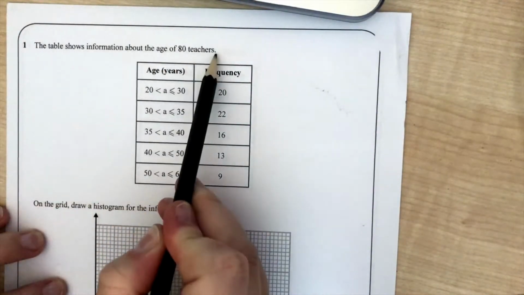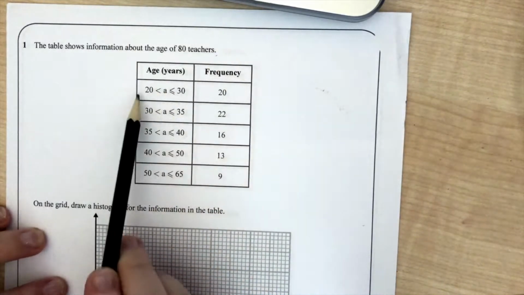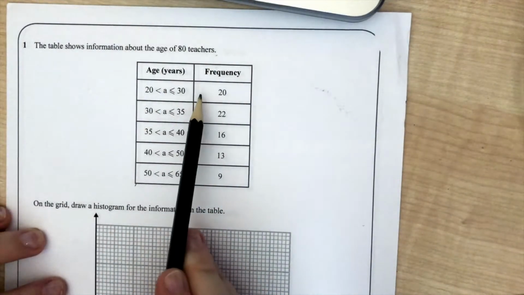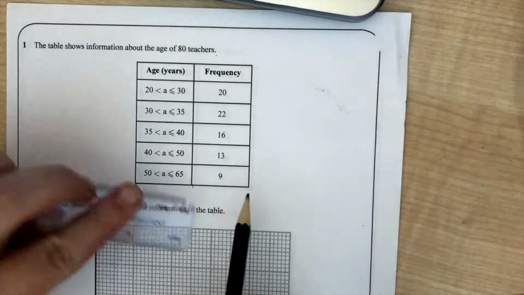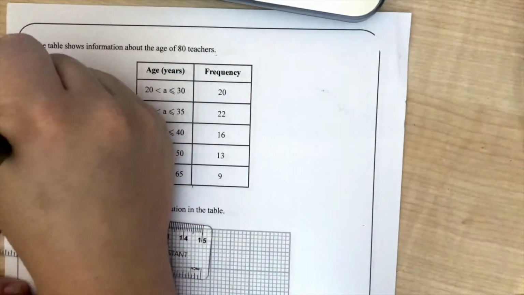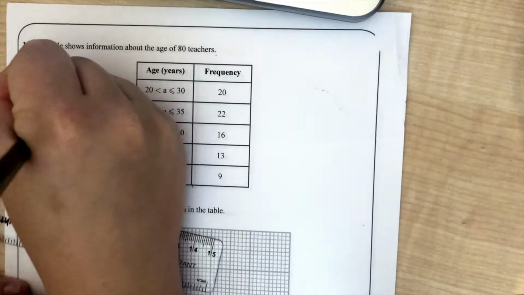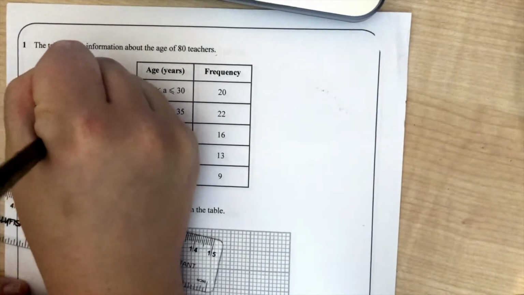So here we've got a table showing information about the age of teachers. We're going to draw a histogram. So we've got the ages down here and then the frequencies there. So the first thing we need to do is know the formula for working out frequency density, which is what we plot on the y-axis.